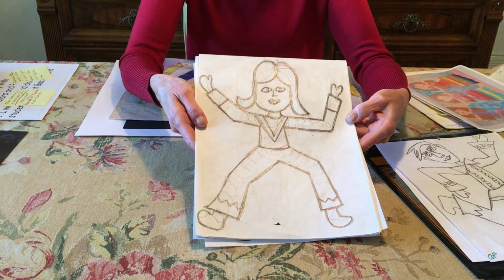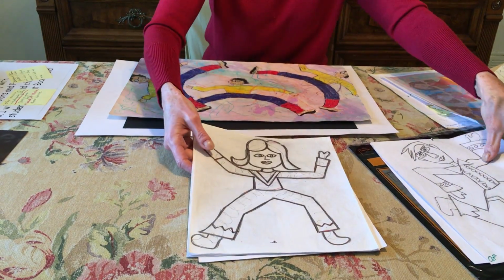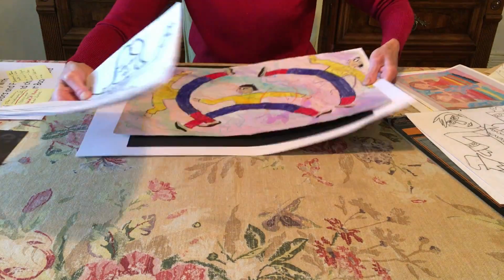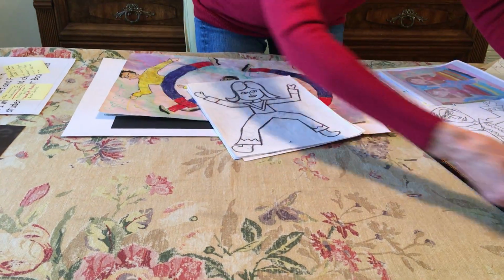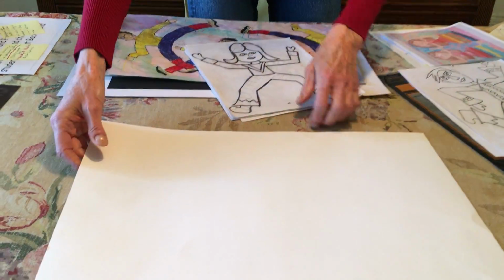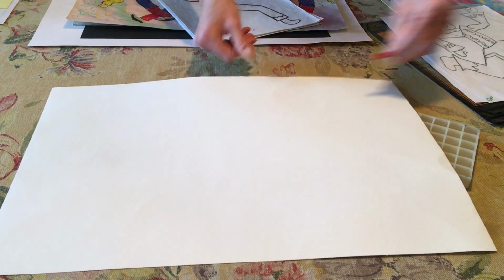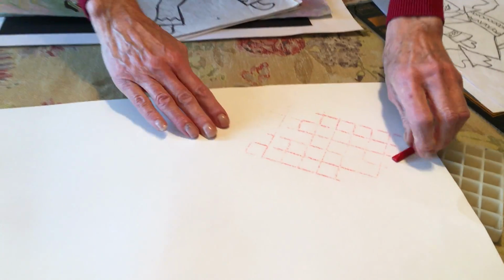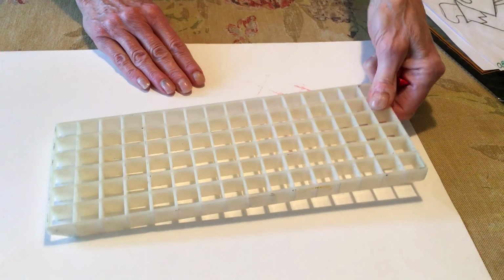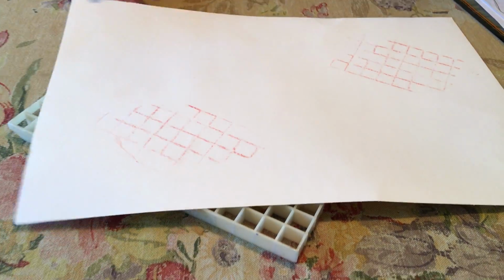Okay, so now we're going to start working on the background. And we want it to be interesting, so we're going to make crayon rubbings. So we've got a 12 by 18. We have crayons that have been peeled, and this is a rectangle, but I don't want to see the whole rectangle. I just want a little hint of things here.